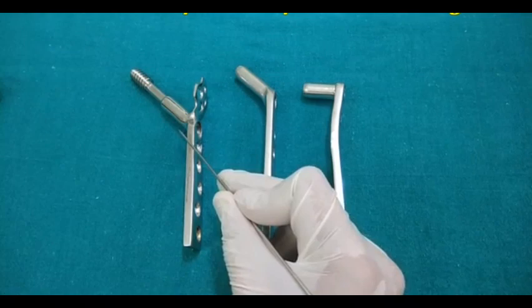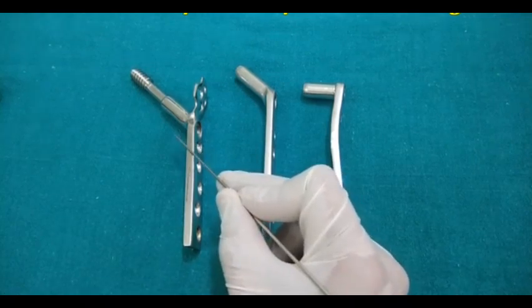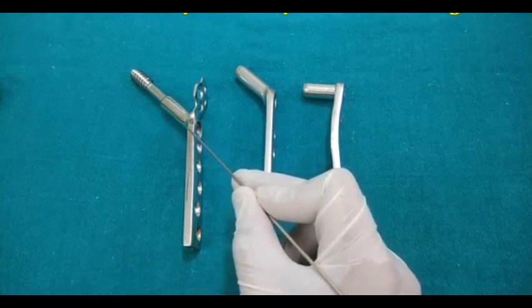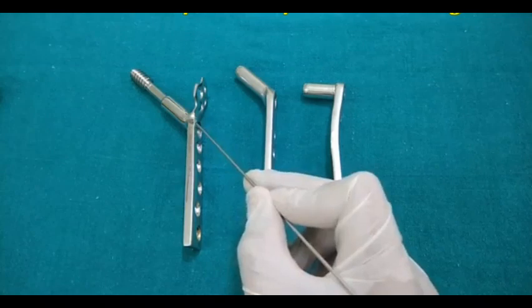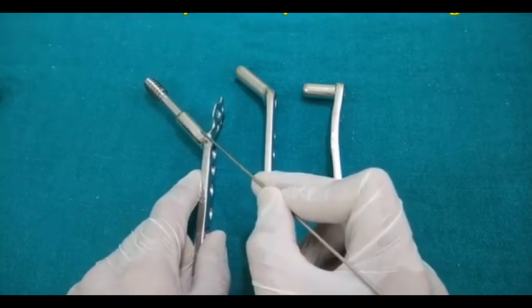However, the anterior-superior quadrant of the femoral head should not be aimed at, because there the cutout chances, the failure rate of DHS or DCS, is highest. The second thing you must know about the DHS is the TAD, that is the tip apex distance.